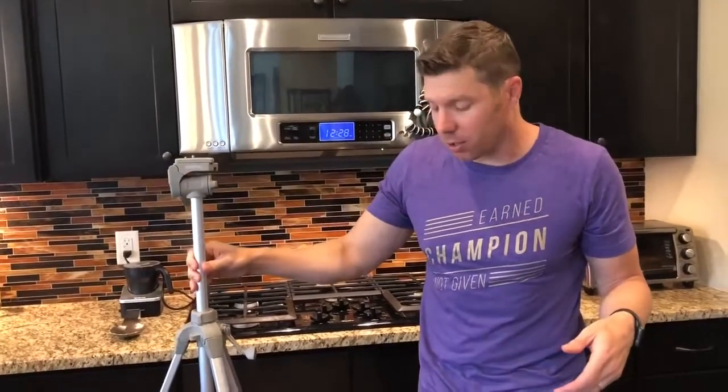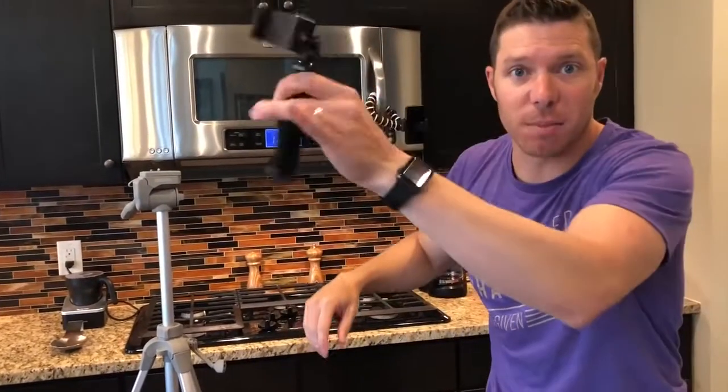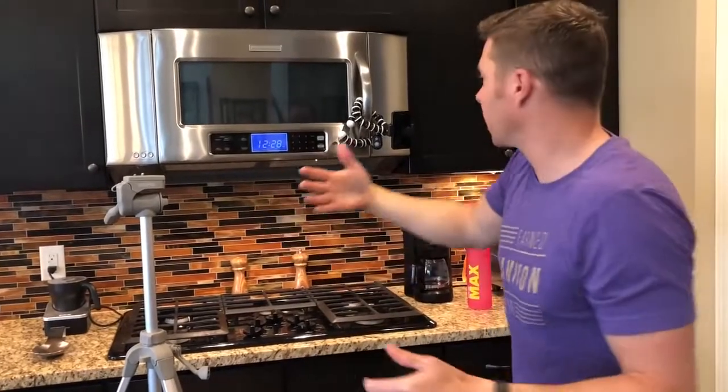Tripods, obviously, you know what a tripod is. Google it. You can get them for $20-30. If you do a lot of stuff where you're just talking in front of the camera, not a bad thing to have because it can go up kind of high. Honestly, I use this once a month. It's not my go-to. This is my main go-to, as well as just holding the camera.